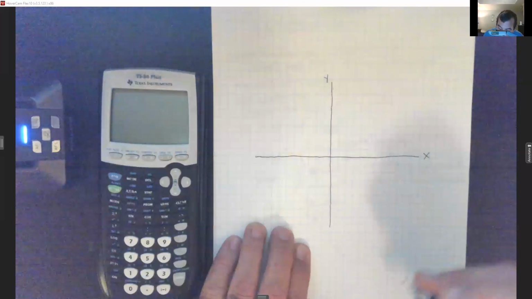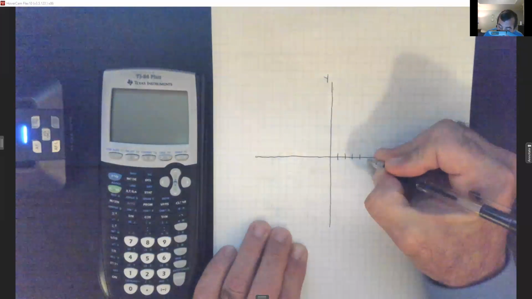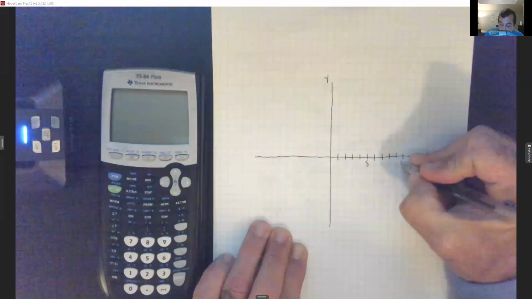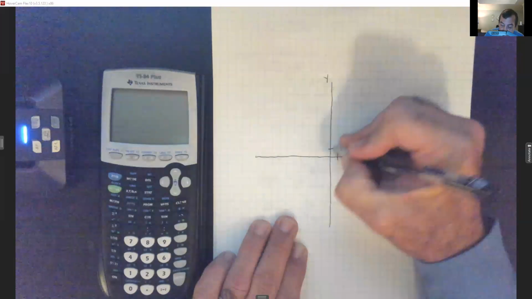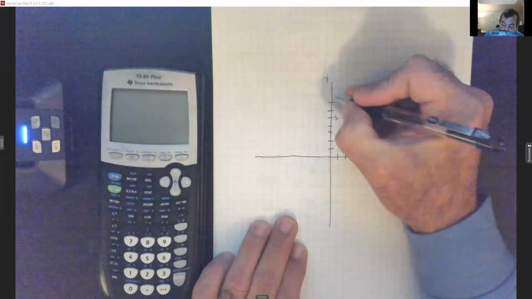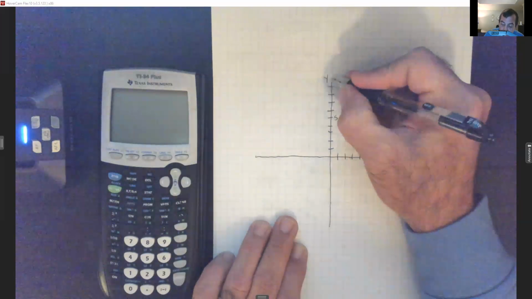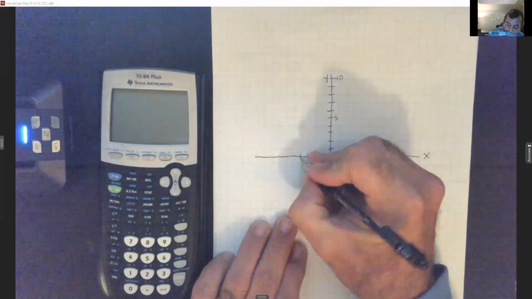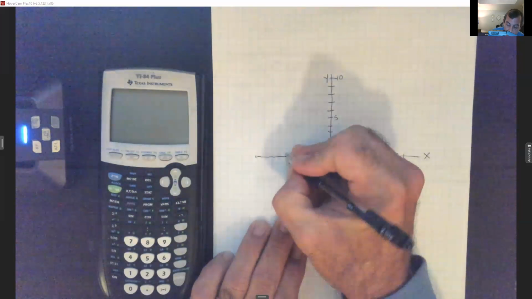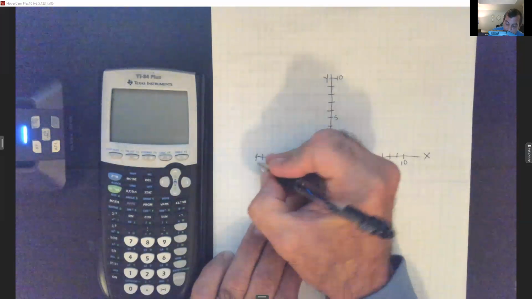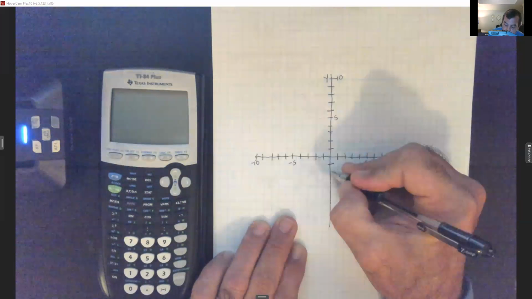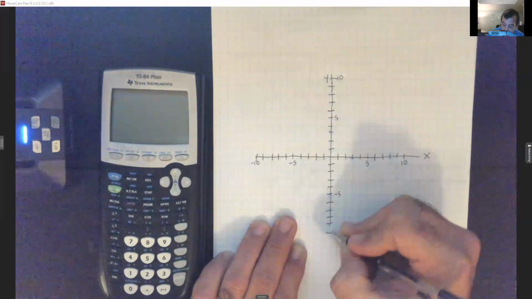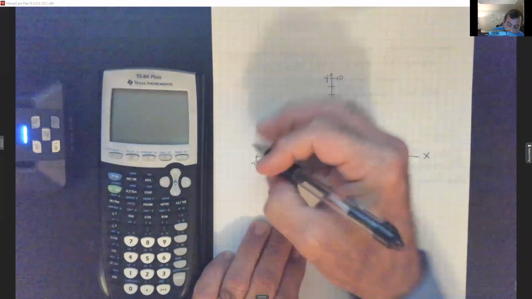So let's see, let's just go out 1, 2, 3, 4, 5, 6, 7, 8, 9, 10. So I'm just going to make mine 10 by 10. So 10 would be one more up there. So that'd be negative 10, and then the same thing down. All right, so all these got arrows going on forever.